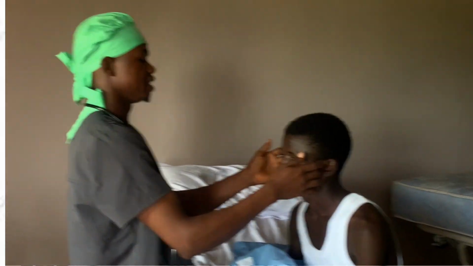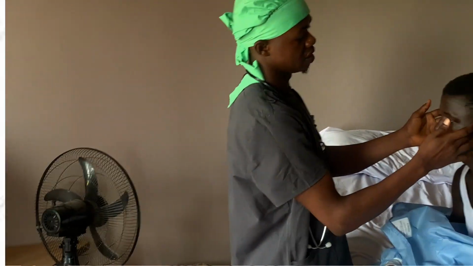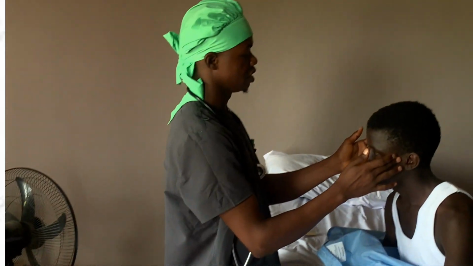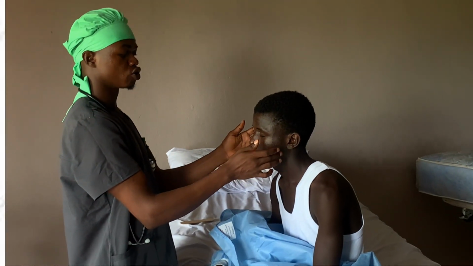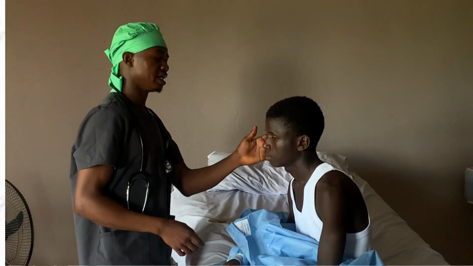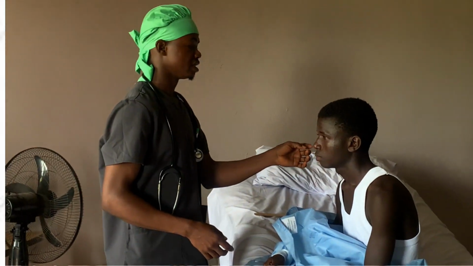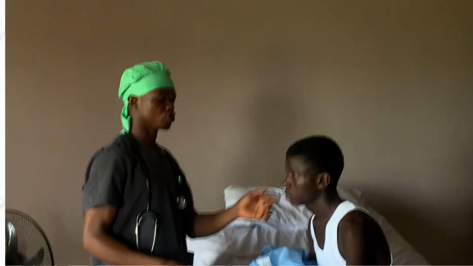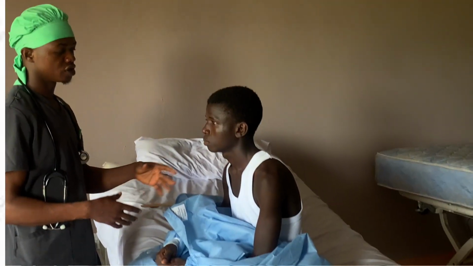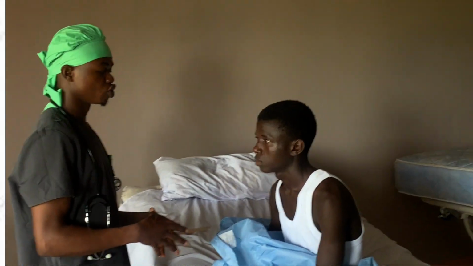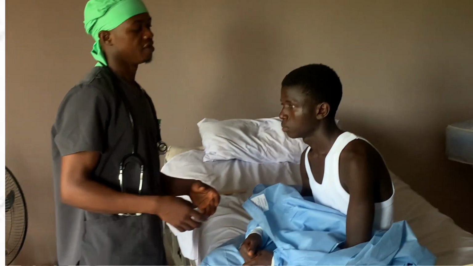So I palpate at the TMJ here. Open your mouth. Okay, there is movement. There is range of movement here, and you can see the muscles here are also movable. That shows that there is movement around the temporomandibular joint, and the muscles of the jaw are also working, which shows that the trigeminal nerve, cranial nerve 5, is also sensitive.